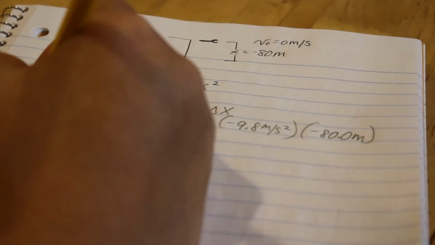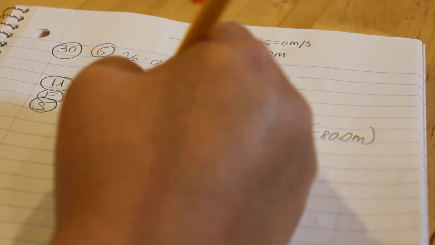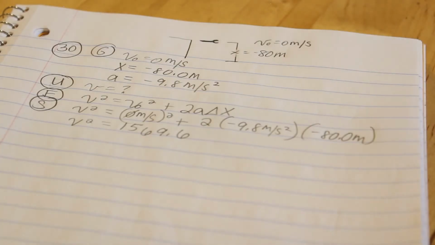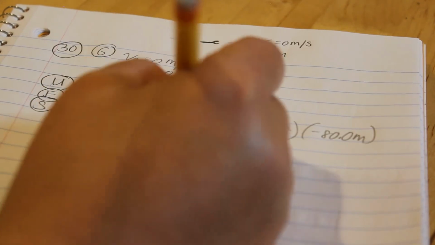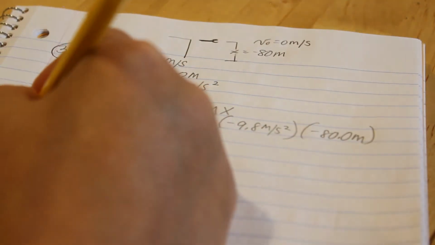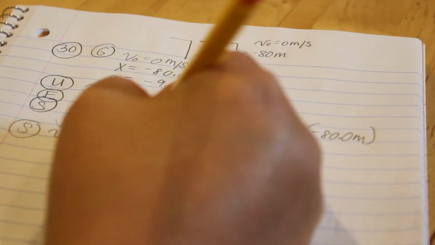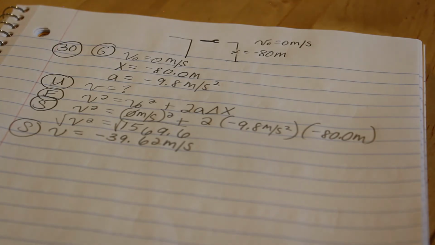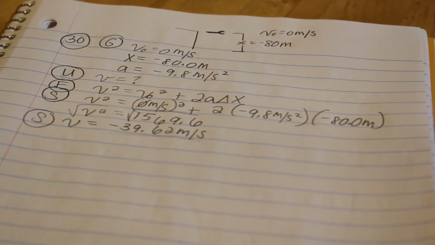So anyways, after you do that, you get v squared equals 1,569.6. I've got to take the square root of that on both sides. And so then what I get for my solution is v equals negative 39.62 meters per second. Now you can't get a negative out of that square root, but we know that it is falling in the negative direction, so that velocity is in fact negative. So keep that in mind.